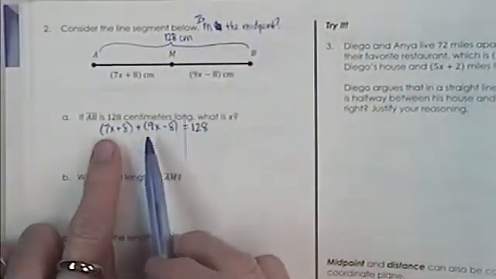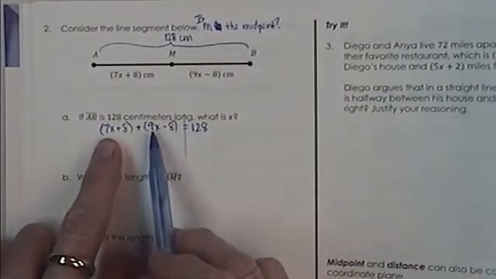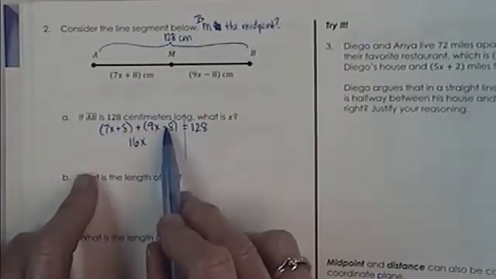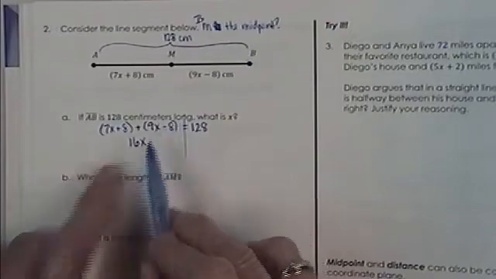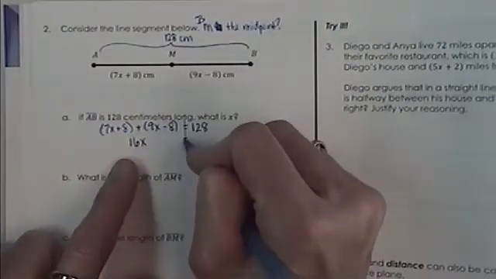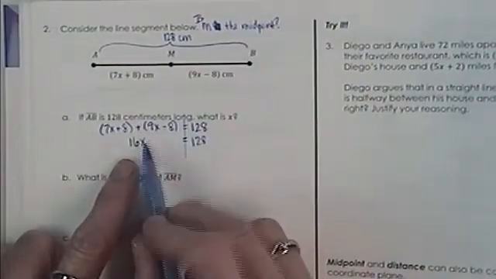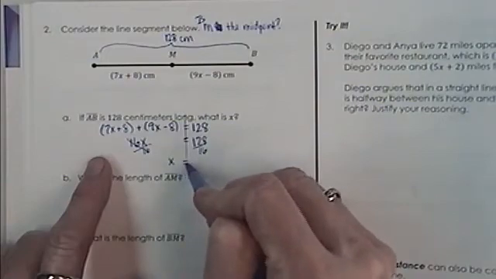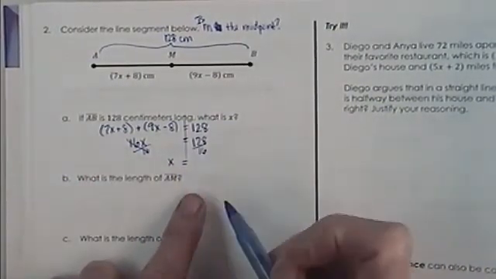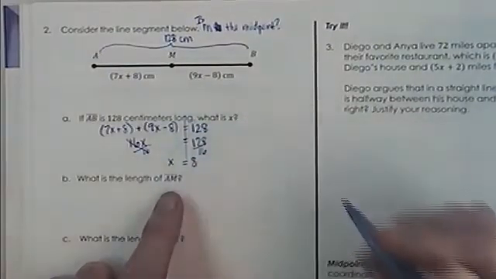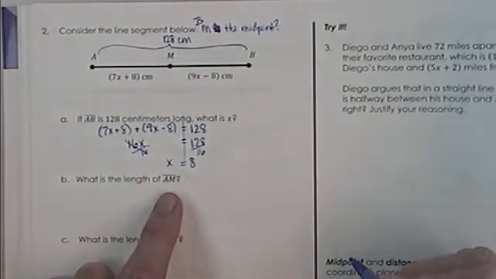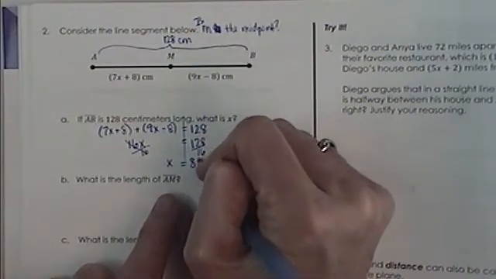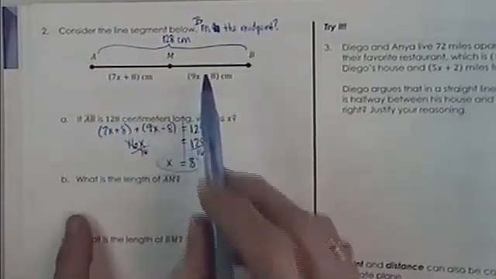I have common terms right here. So 7x plus 9x is 16x. And then I have a plus 8 and a minus 8, which are going to cancel each other out. And it leaves us just 16x on this side, equals 128. To get x by itself, we're going to divide both sides by 16. And we get x equals 128 divided by 16, which is 8. So what is x? X is 8 centimeters. Or it's just 8. Which we'll plug back into these and figure out what those would be.